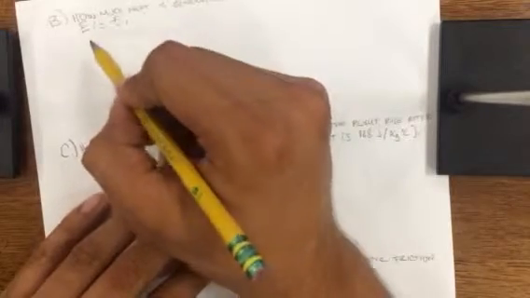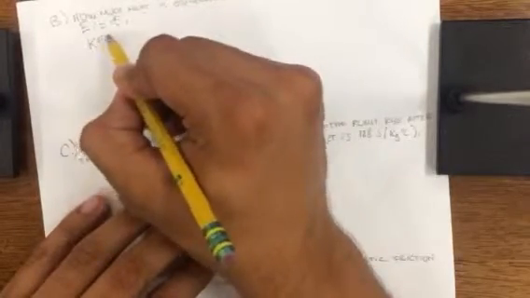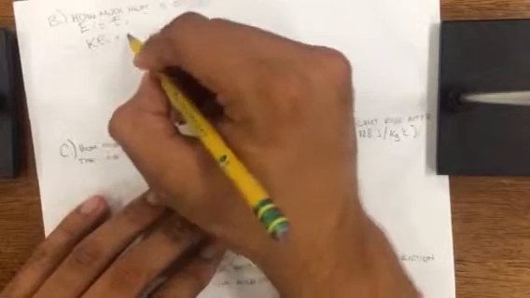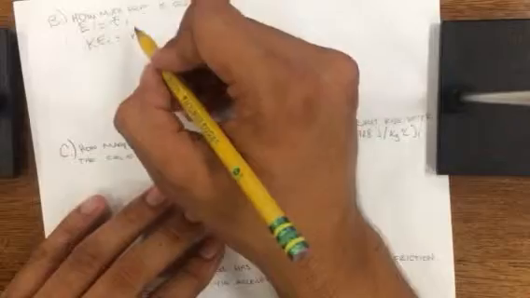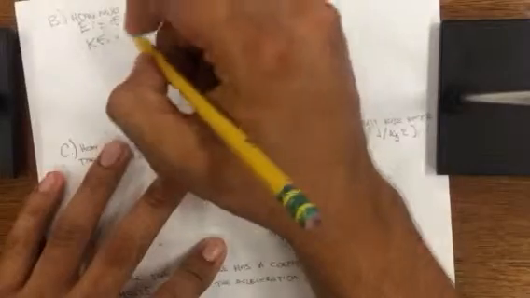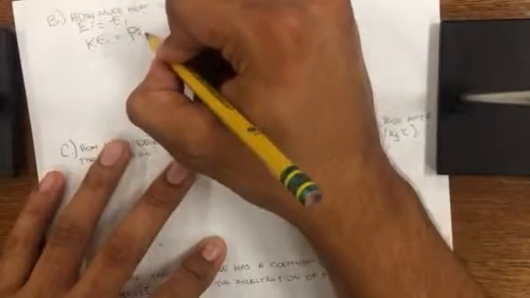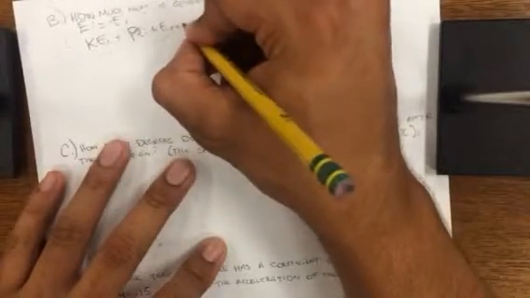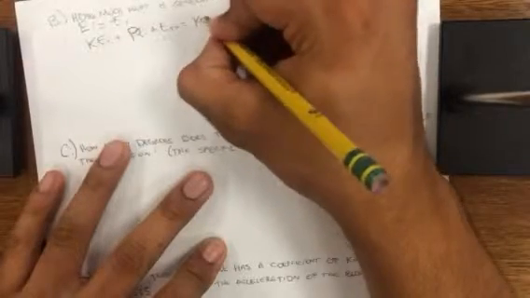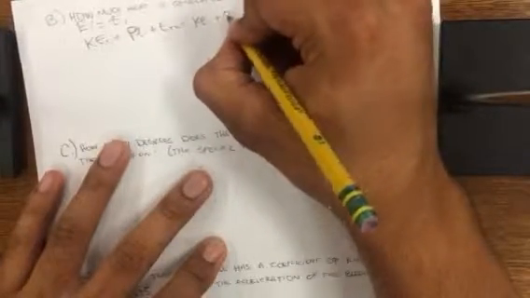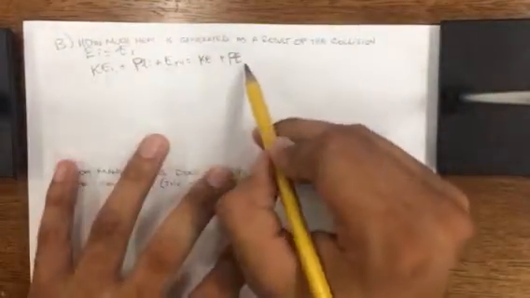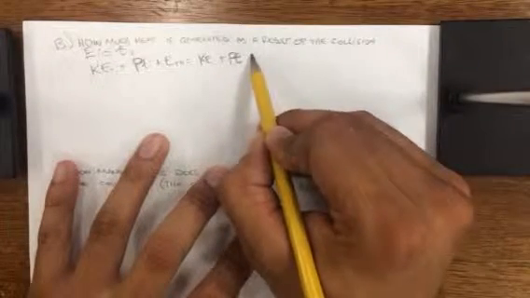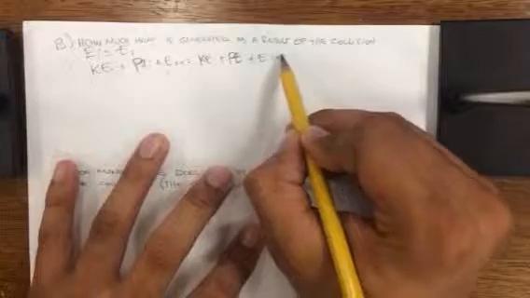This translates to kinetic energy initial plus potential energy initial plus thermal energy initial is equal to kinetic energy final plus potential energy final plus thermal energy final. Okay?